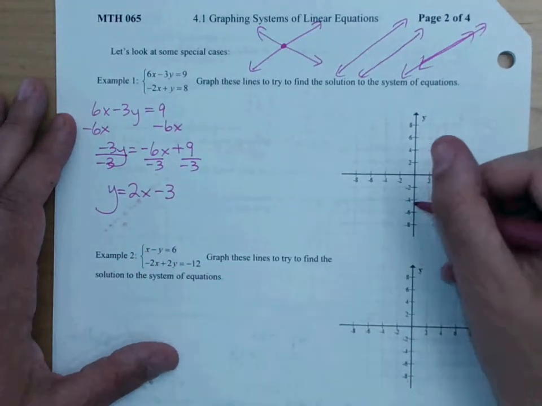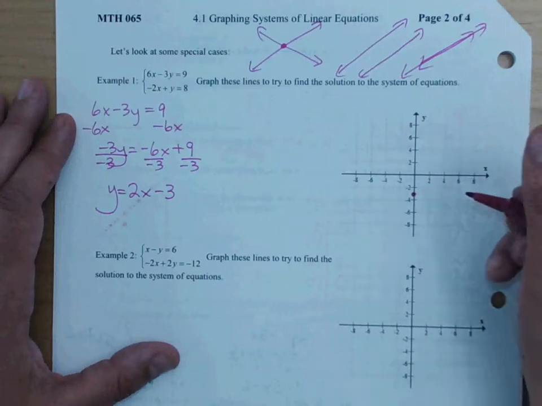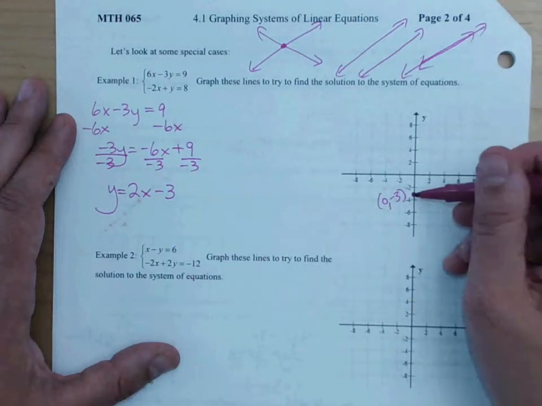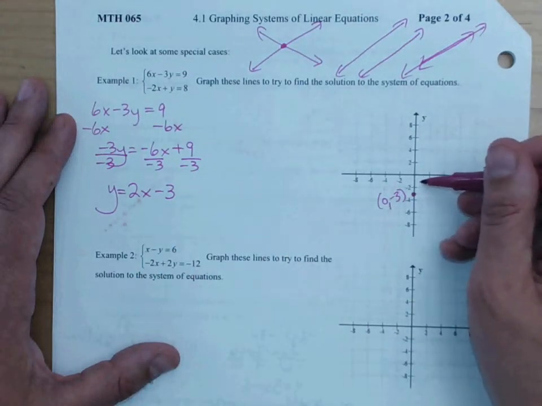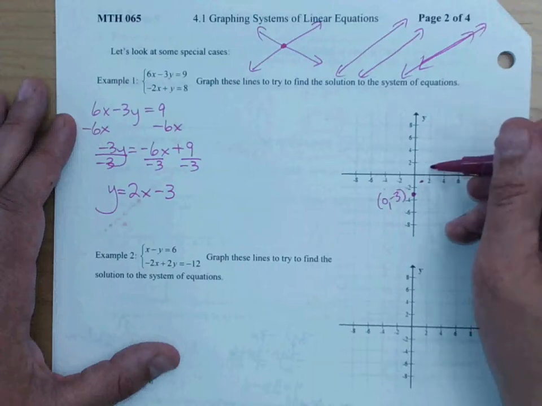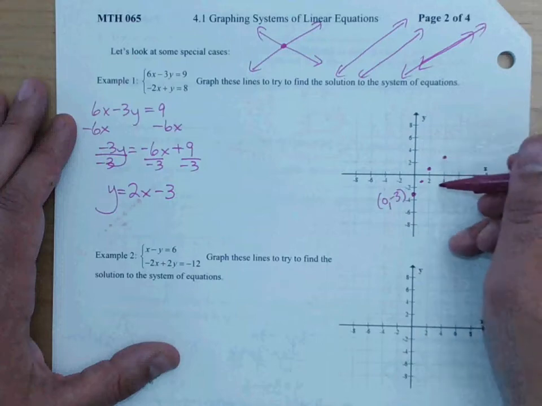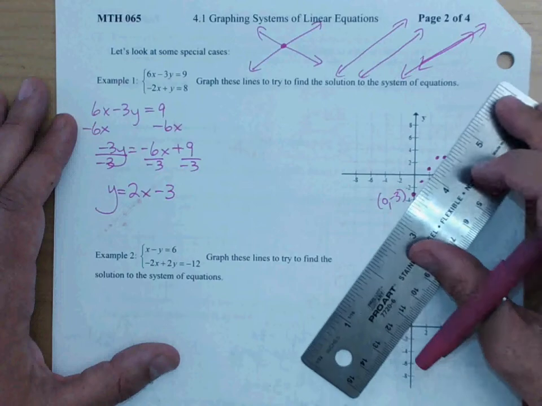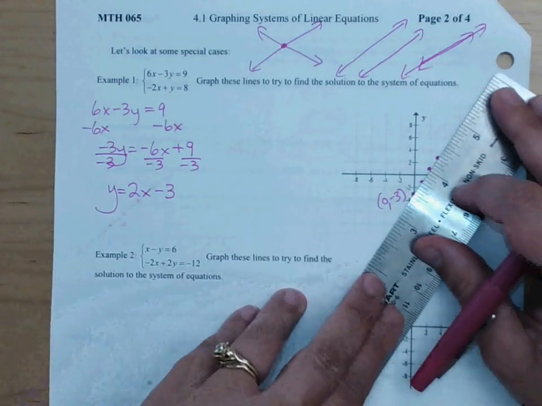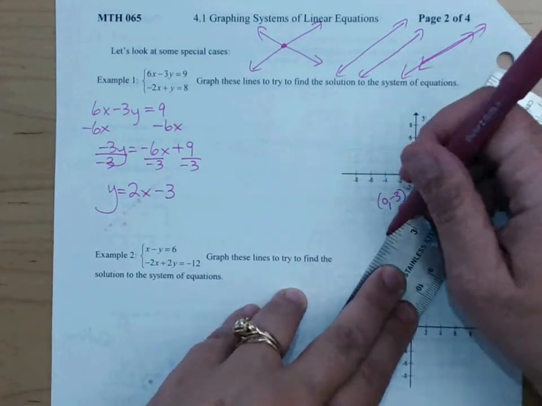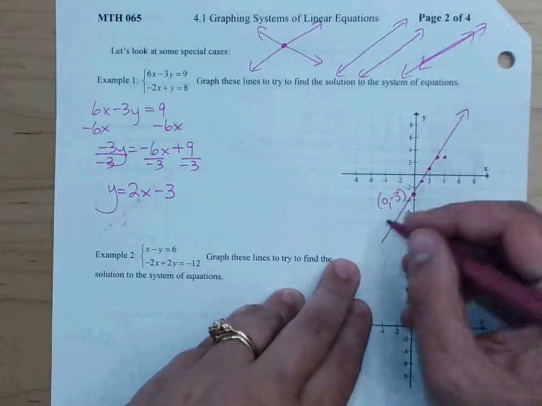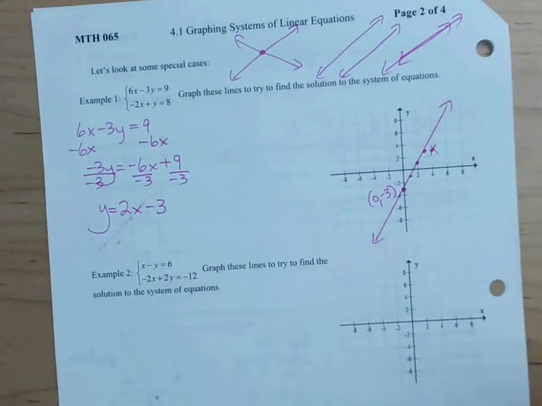So if I want to graph that, here's my y-intercept, 0, negative 3. From there, I'm going to rise 2, run 1. No, run 1 here, sorry. It's a little awkward because of our scale being 2 and we're starting on an odd number, so it's hard to get it exactly on the line. Use our straight edge. This was a mistake, okay?